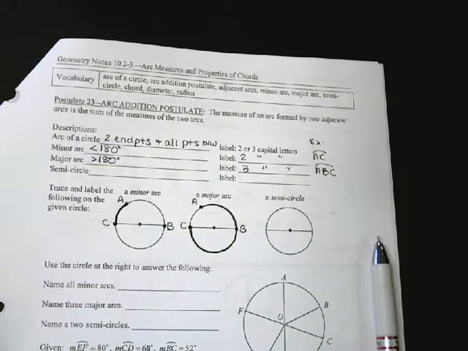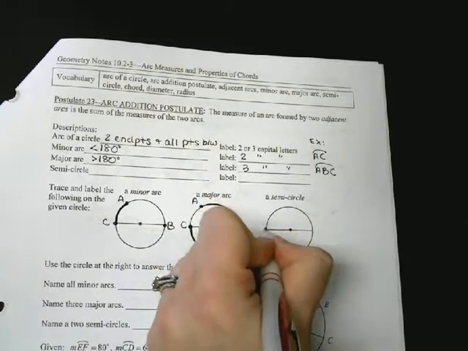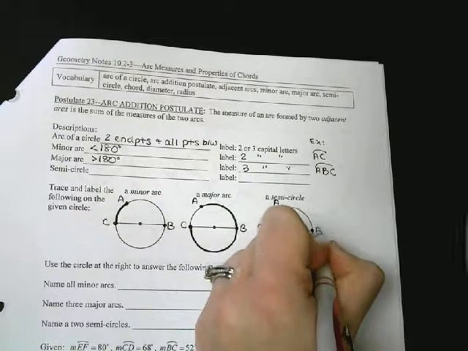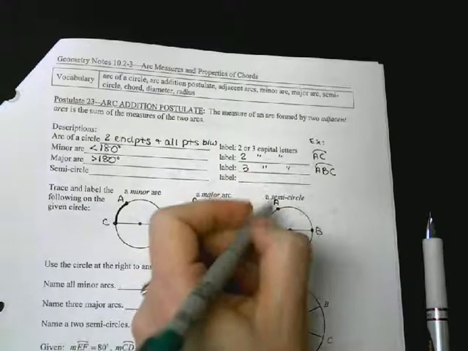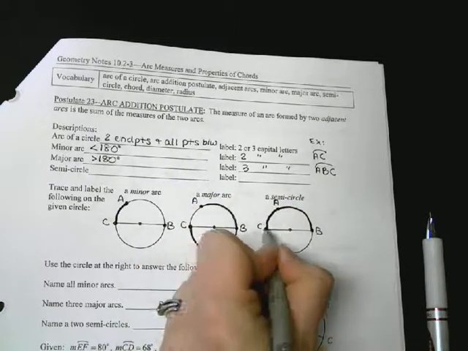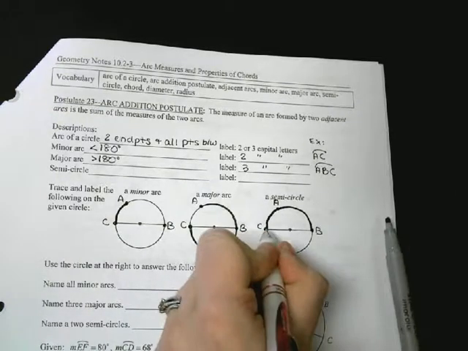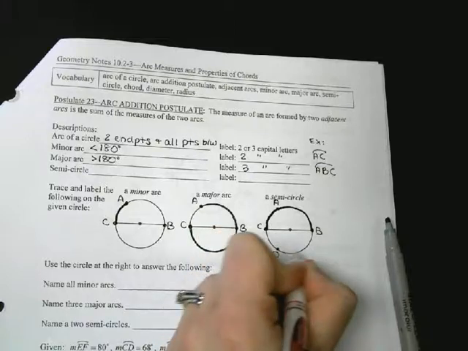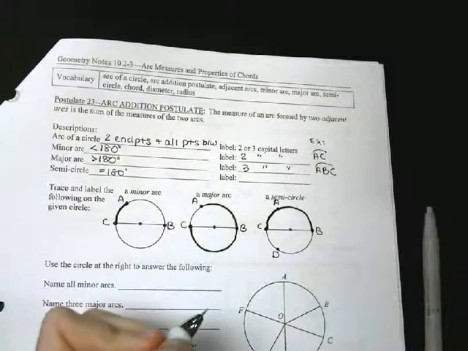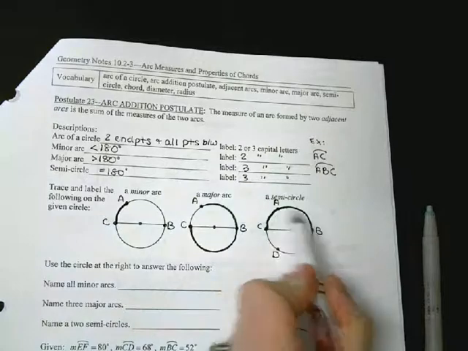A semicircle just goes from one part of the diameter all the way across to the other side. So we still have points C, A, and B labeled. We could have semicircle C, A, B, or you could have a semicircle if you had another point down here. Let's say we call this point D. You could have arc or semicircle C, D, B. So under semicircle, let's put that this is equal to 180 degrees. And it needs 3 points as well, because again, you don't know if you're talking about the top half or the bottom half of the circle.